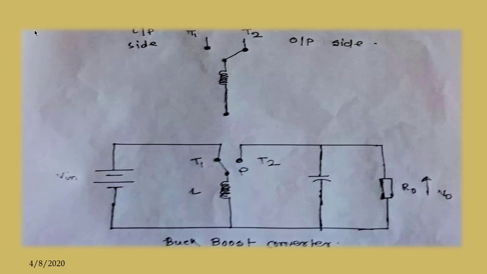Here for this description of all these three converters, we replaced this switch and pole by BJT, power BJT, that is bipolar junction transistor, right?